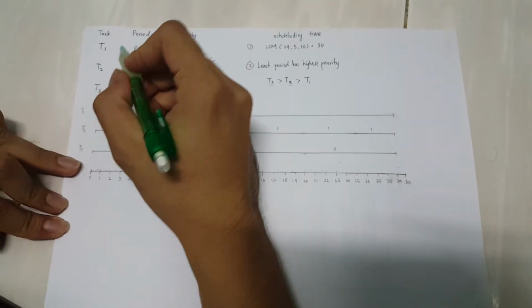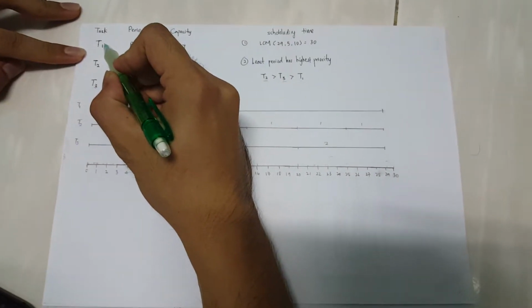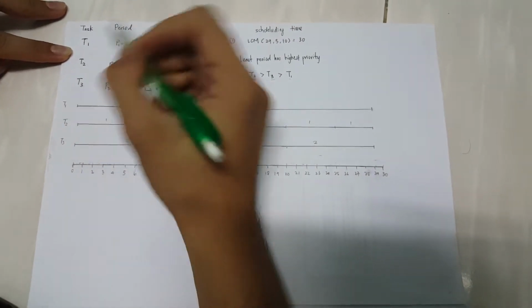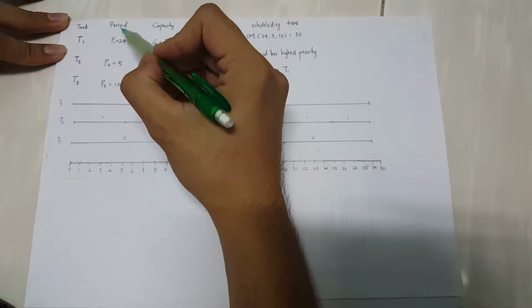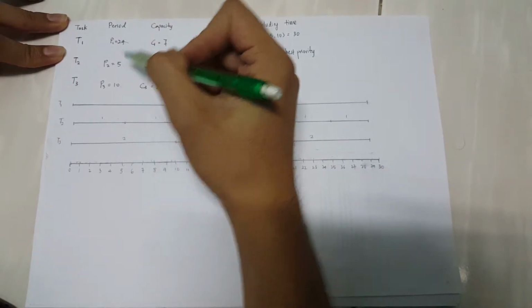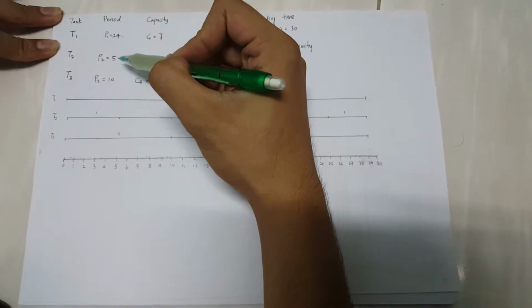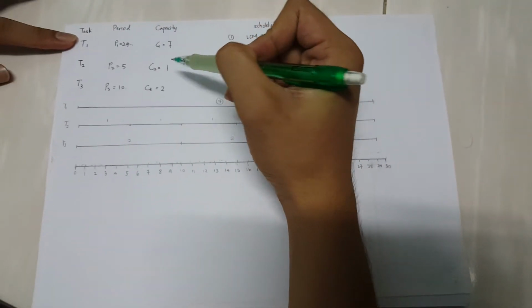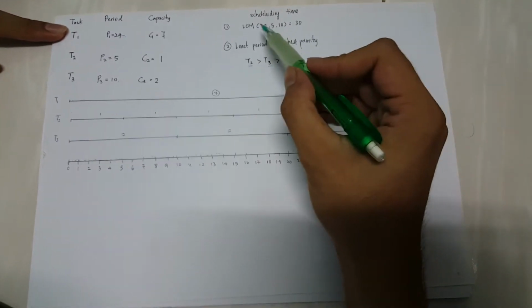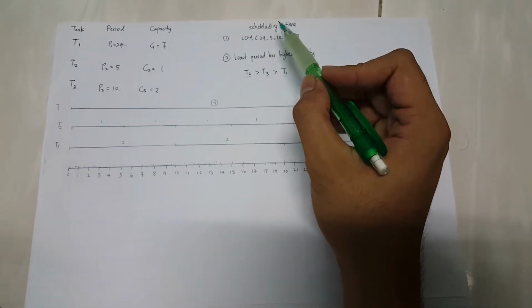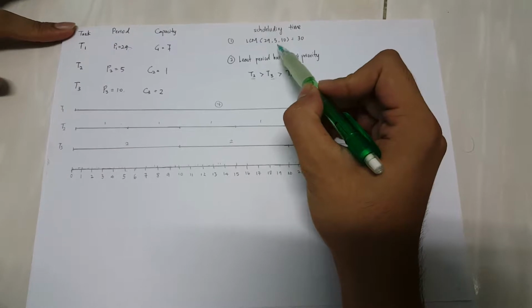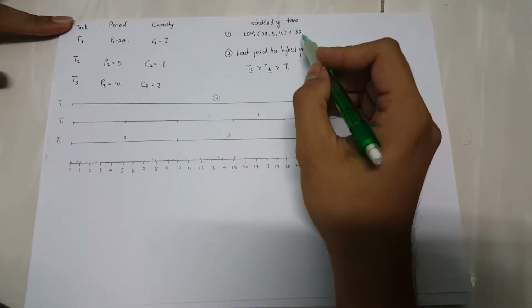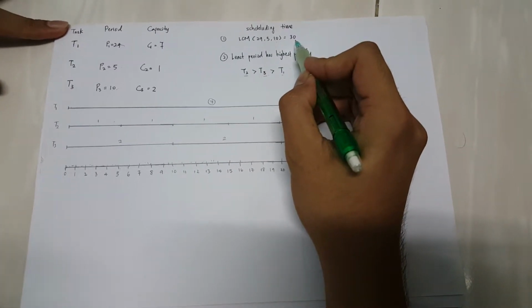Preemptive scheduling: we have 3 tasks, T1, T2, and T3. We also have 3 periods, P1, P2, and P3, which are 29, 5, and 10, with capacities 7, 1, and 2. To determine the scheduling time, we will take the LCM of 29, 5, and 10. So we'll take 30 for the scheduling time.